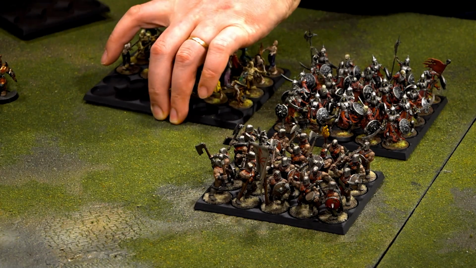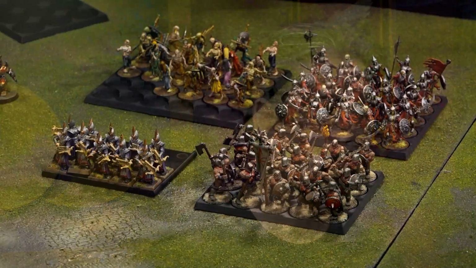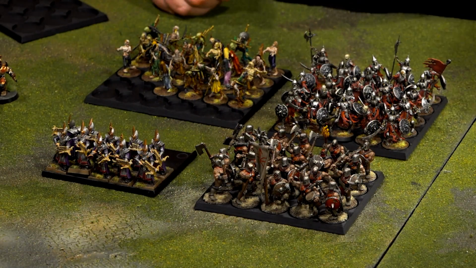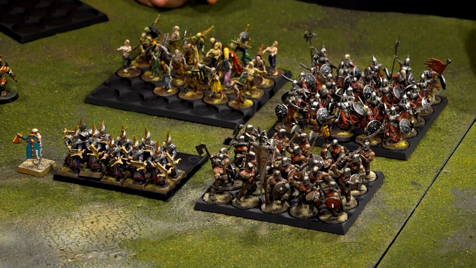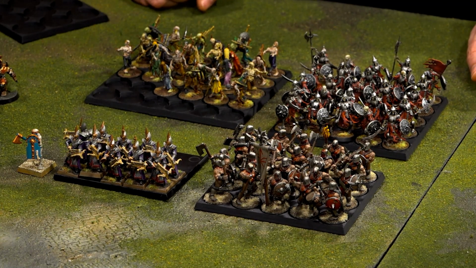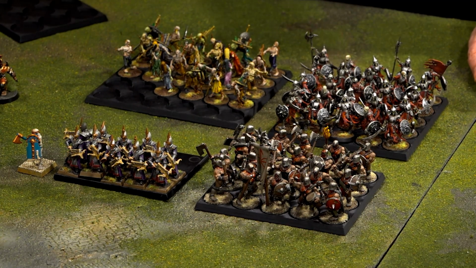But the problem is now everybody's put their models on circular bases, all the ones that can be used in Age of Sigmar, or they're on the wrong size. Let me pull this aside for a second. Here are the Dark Elves on these 20mm squares, but now Games Workshop wants them on 25mm squares. So you have to go through and rebase all your models, which is a very time-consuming process.